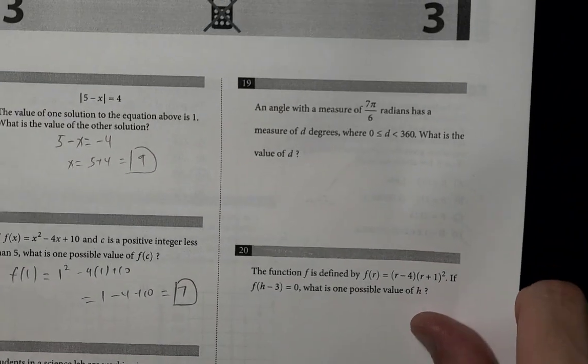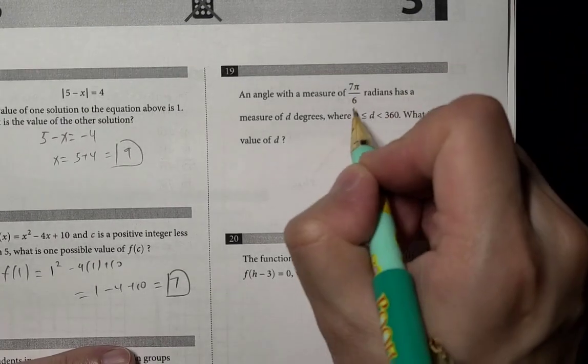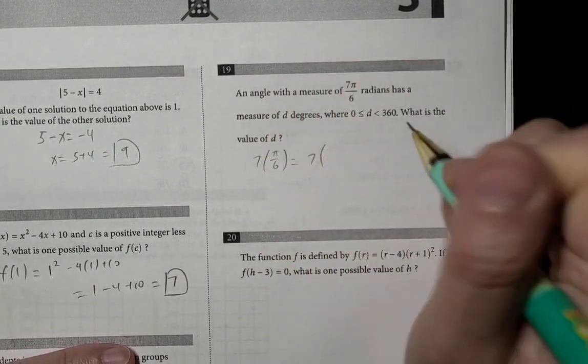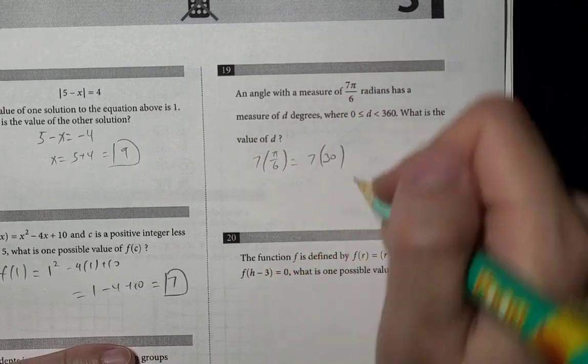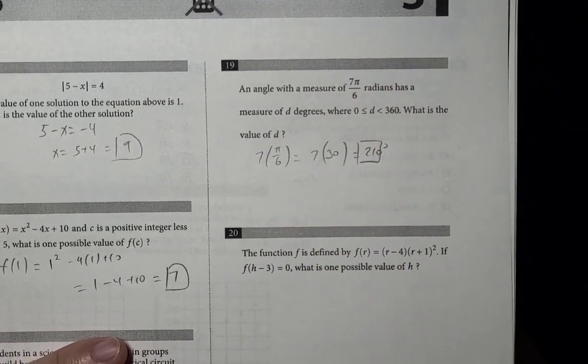Okay? An angle with a measure of 7 pi over 6 radians has a measure of d degrees, where d is between 0 and 360. What's the value of d? Oh, this is very easy. What's pi over 6? Pi over 6 is 30 degrees. So 7 times 30 degrees, that is 210 degrees. So 210 is the answer.